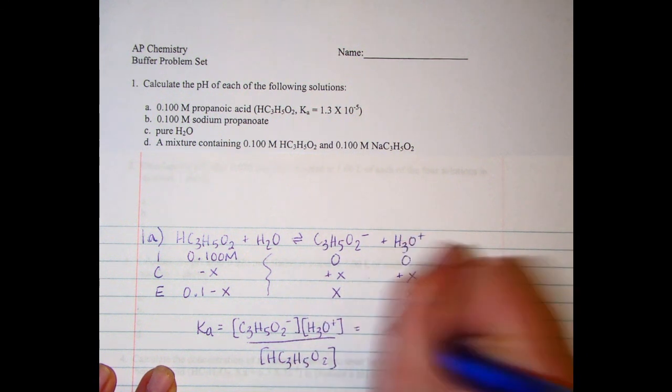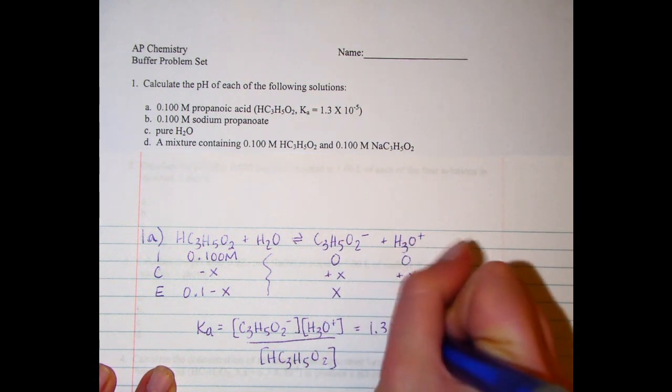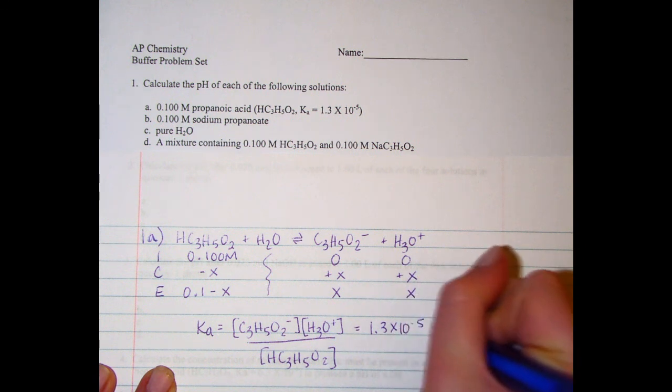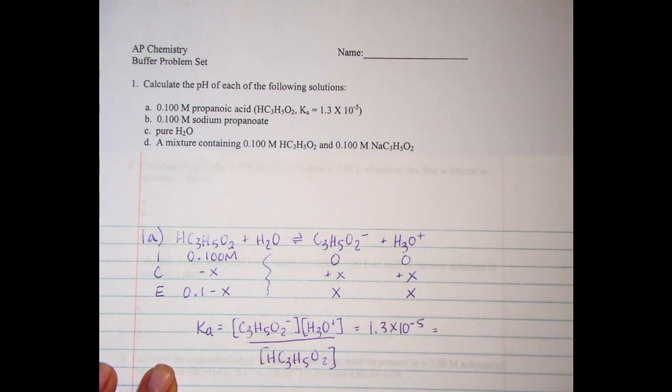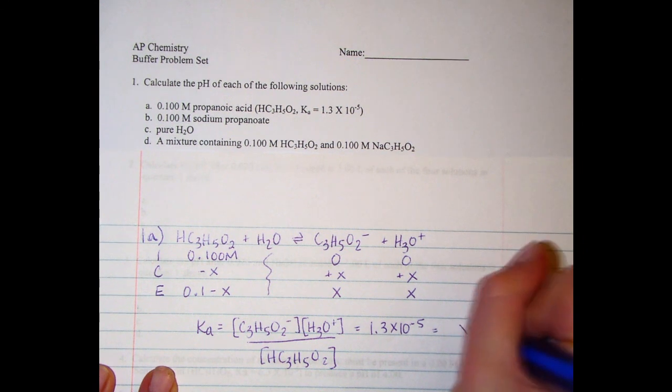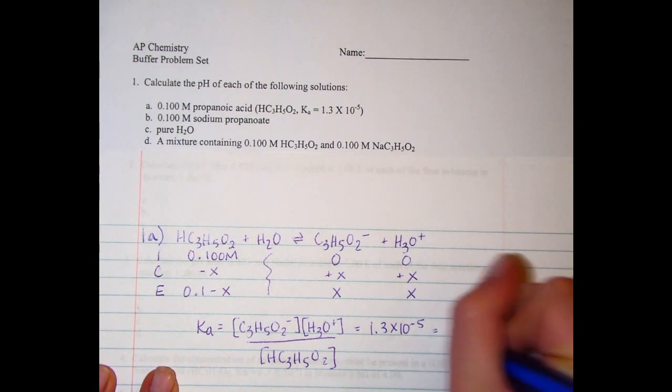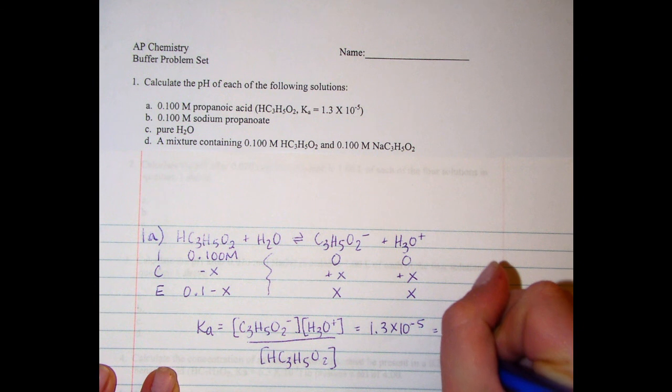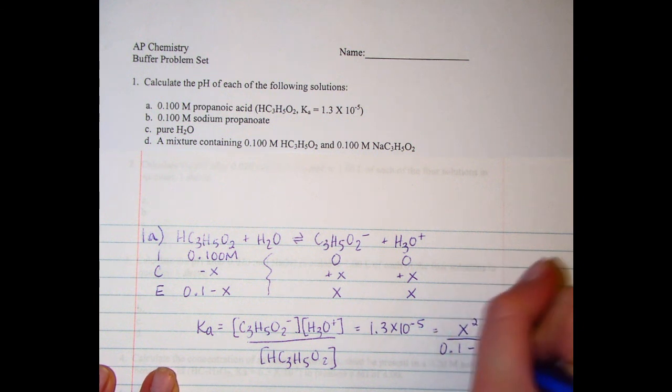And I know this value is 1.3 times 10 to the negative 5. They give that to me. And now I can plug in my x's for that. So on the top, I actually end up with x times x, or x squared, divided by 0.1 minus x.